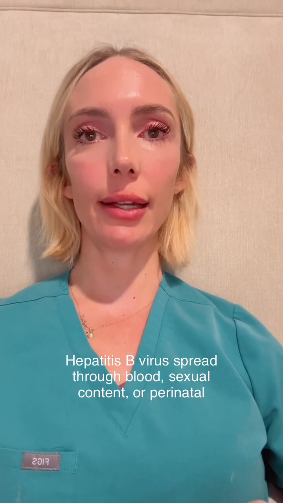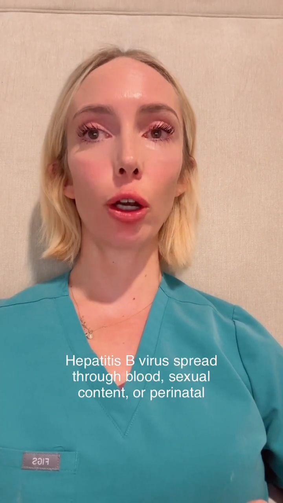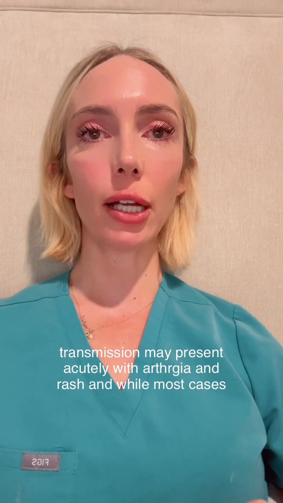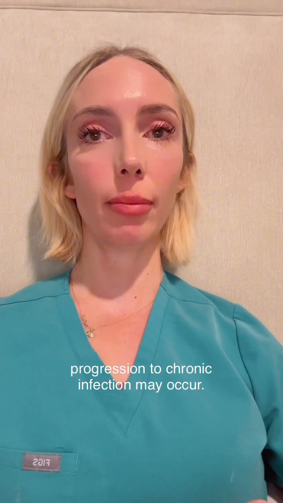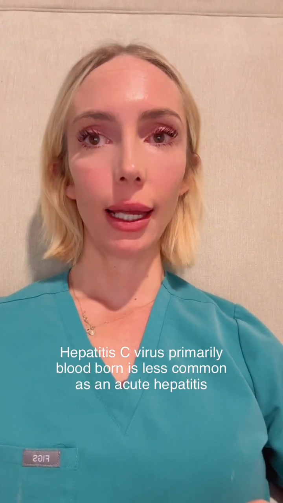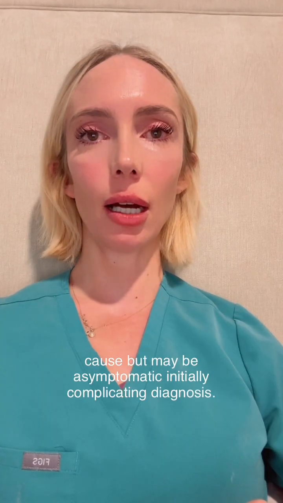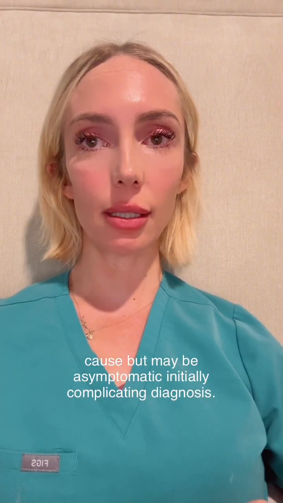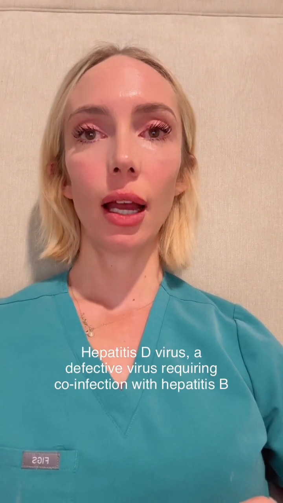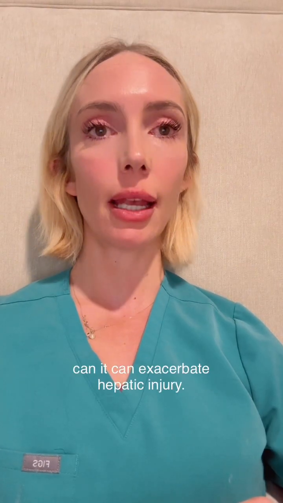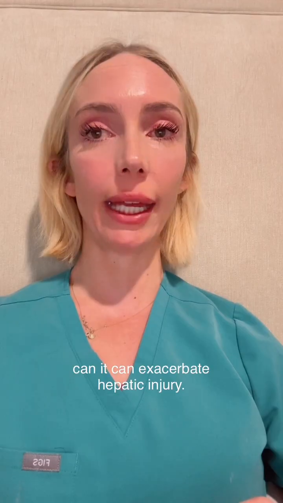Hepatitis B virus, spread through blood, sexual contact, or perinatal transmission, may present acutely with arthralgia and rash, and while most cases resolve, progression to chronic infection may occur. Hepatitis C virus, primarily bloodborne, is less common as an acute hepatitis cause, but may be asymptomatic initially, complicating diagnosis. Hepatitis D virus, a defective virus requiring co-infection with hepatitis B virus, can exacerbate hepatic injury.